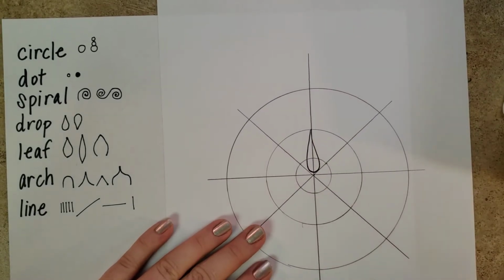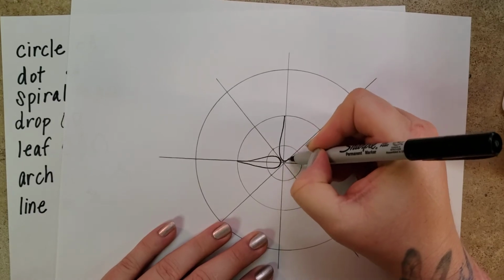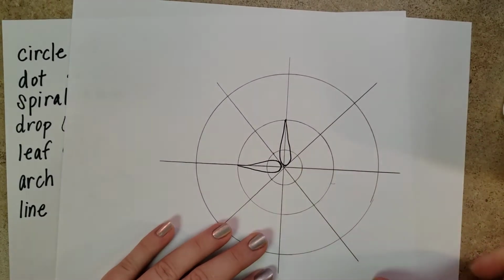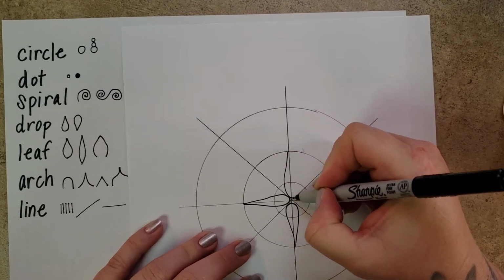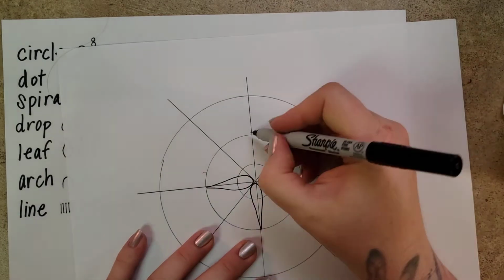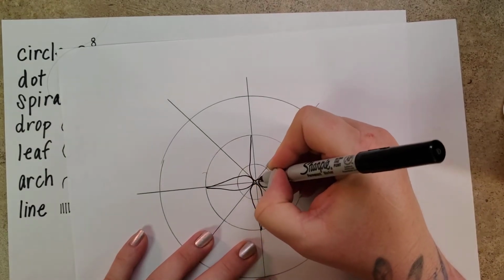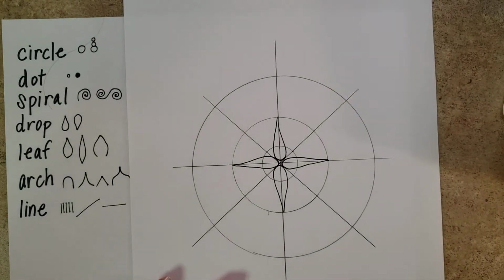I'm taking a risk. We'll see what happens. Okay, that works. All right. That's a good start.